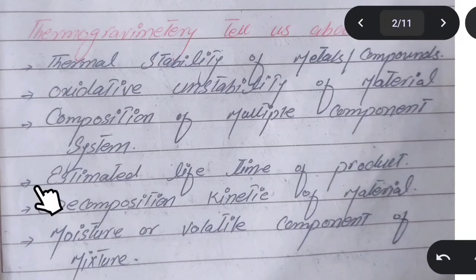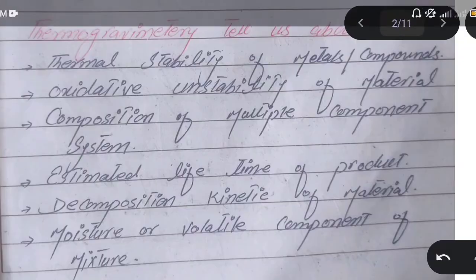Let's say, for example, if I heat up a substance X, it will be converted into Y, and how long Y will survive, and at which temperature it will be converted into Z. That is the actual meaning of this sentence. Decomposition and kinetics of a material. Kinetics refers to the speed of a reaction, how much time it requires to be complete.